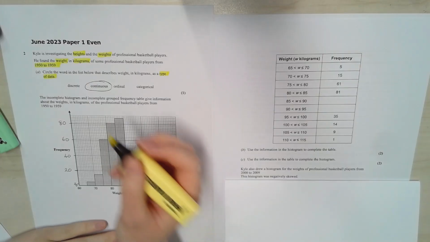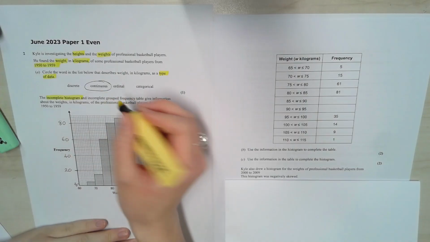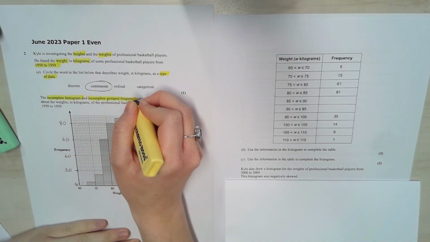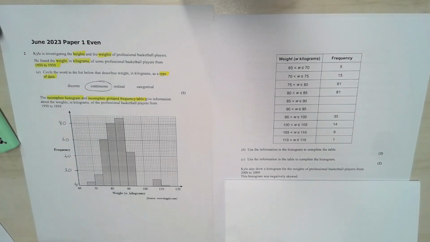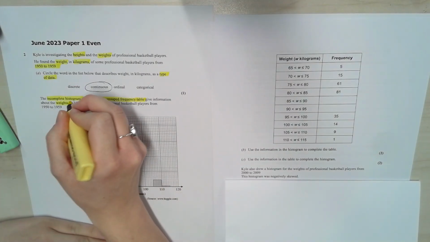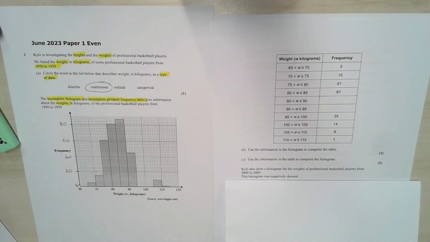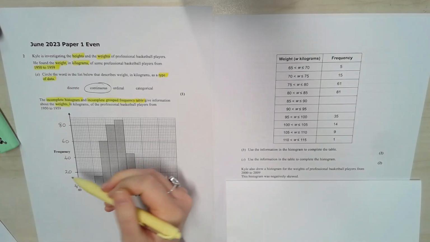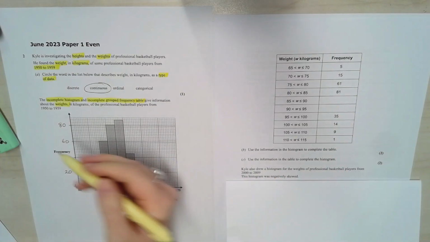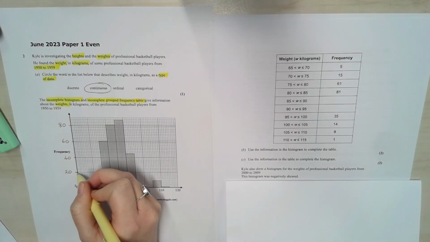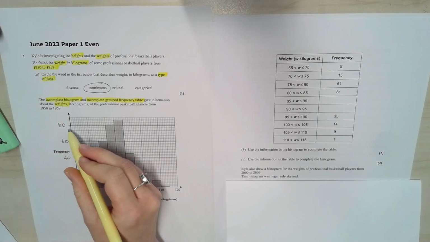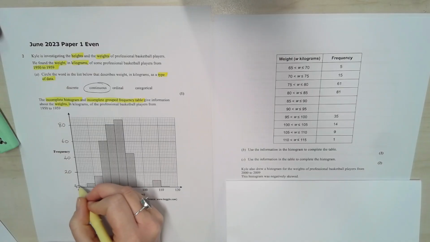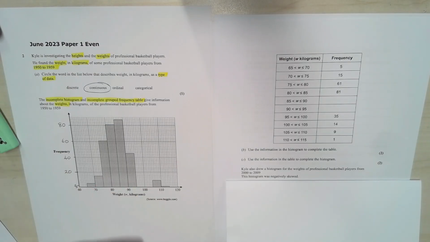We have then been given an incomplete histogram and an incomplete grouped frequency table to give information about the weights. Here we need to, for part B, complete the table. In our histogram, from the information we've been given, we can tell that every 10 squares is worth 20, so therefore every 1 square is worth 2.